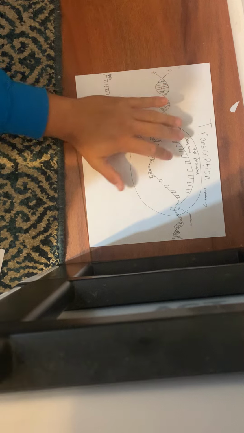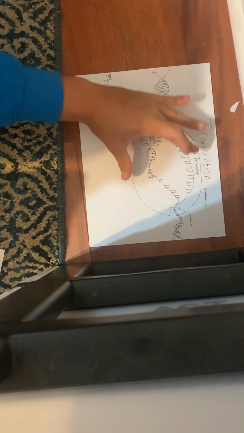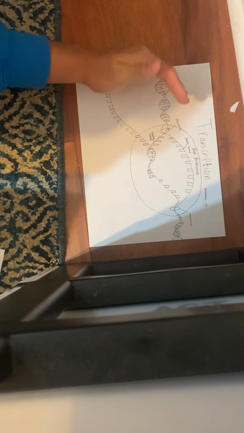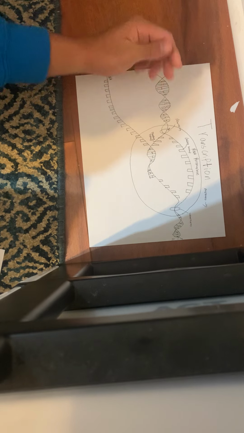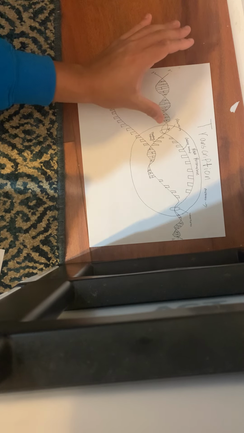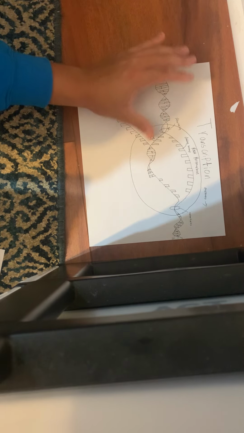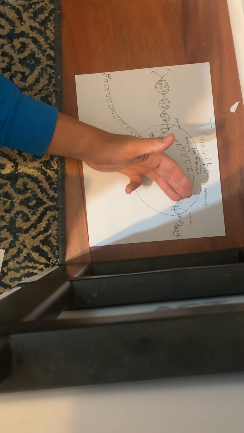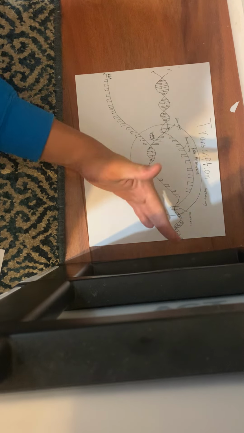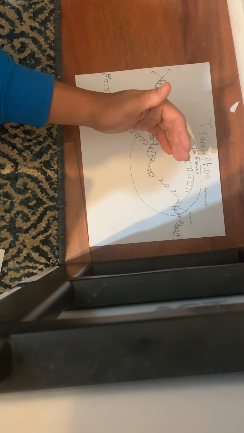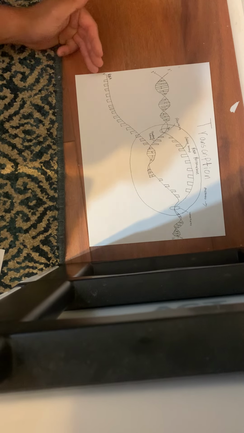The RNA polymerase is represented here by the big circle. This would be the rewinding of the DNA coming back in. These are the template strands right here. That's the coding strand, and that is the unwinding of DNA as the RNA polymerase keeps moving to the right. And you can see the RNA strand over here.